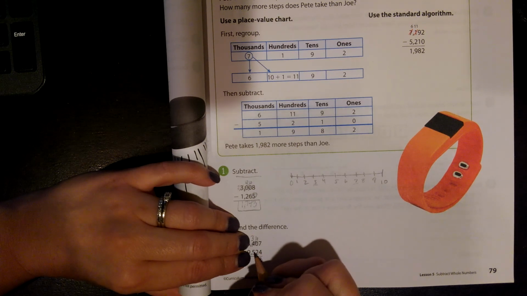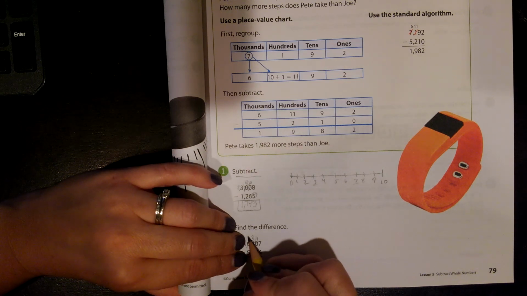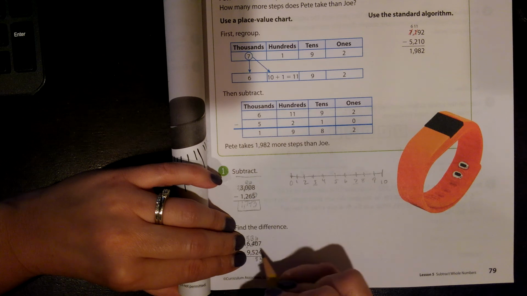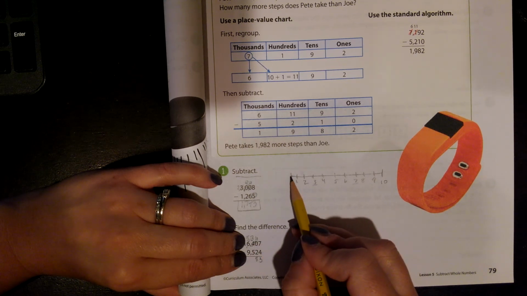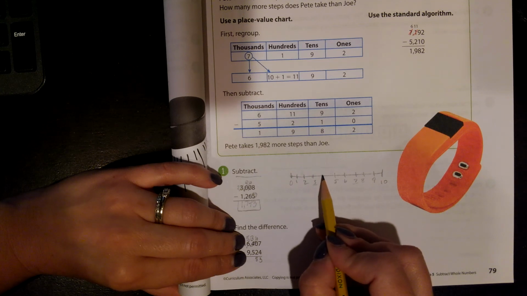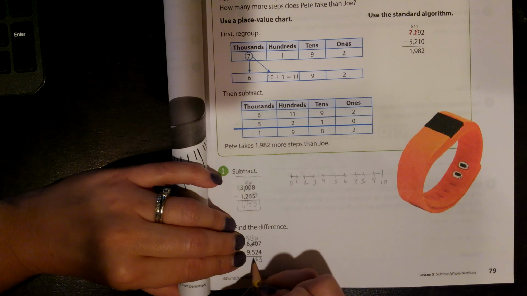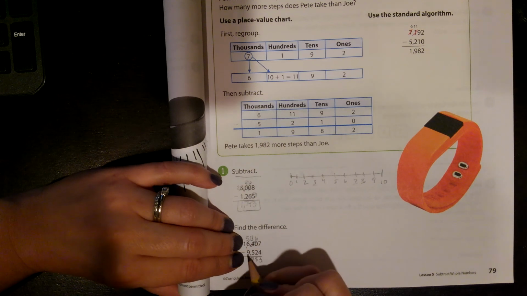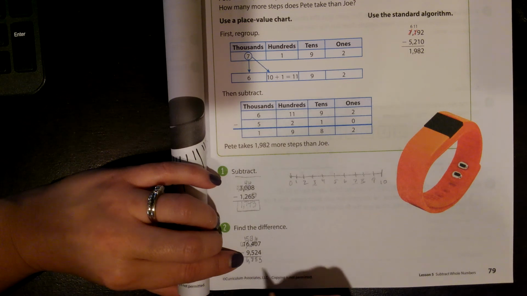3 minus 5, you cannot do that. You cannot take 5 cookies from a plate that only has 3, so we need to borrow, making that a 5, and this a 13. 13 minus 5, 5, 6, 7, 8, 9, 10, 11, 12, 13. 5 minus 9, you cannot do it. You have to borrow. 15 minus 9 is 6.